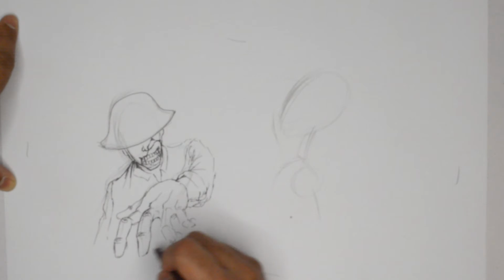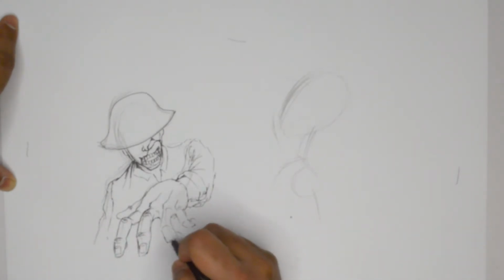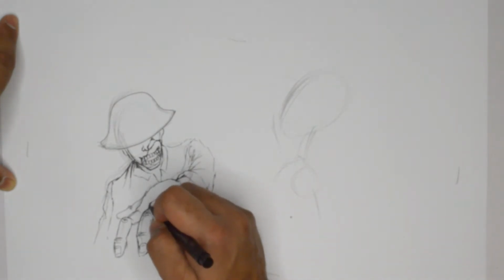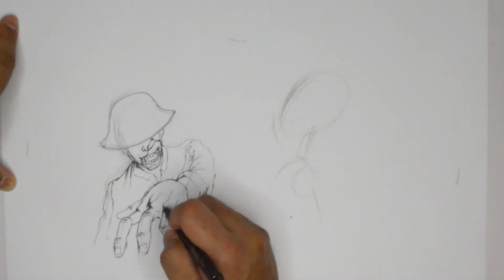Making them somewhat unkempt, somewhat rotten, like wasted away is one good thing that can work when you are trying to draw a zombie like that.